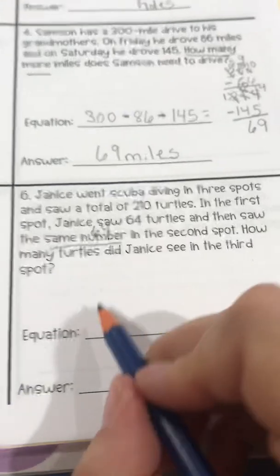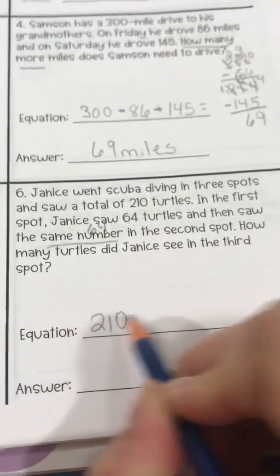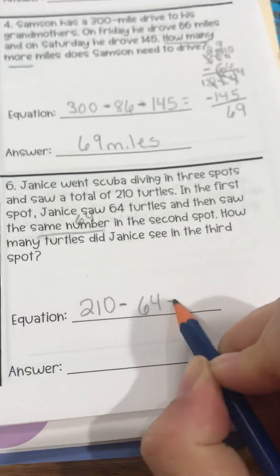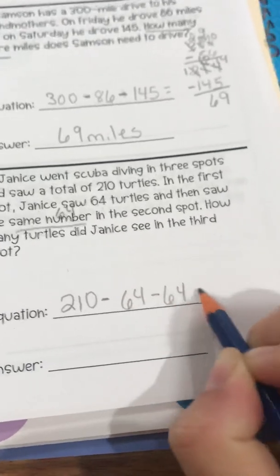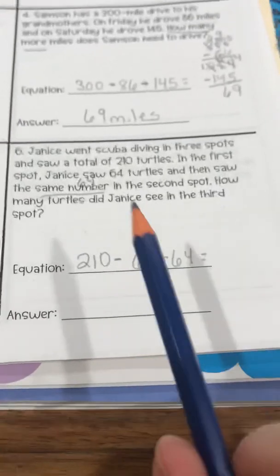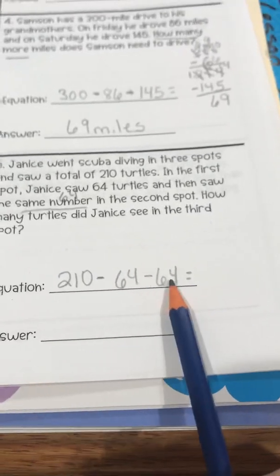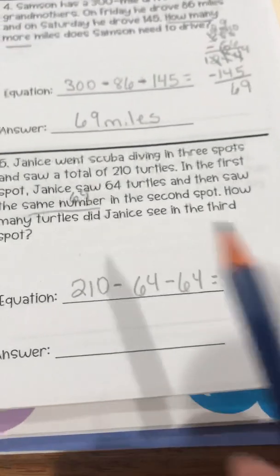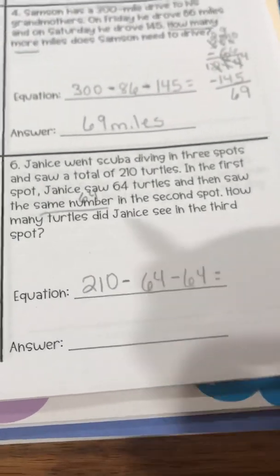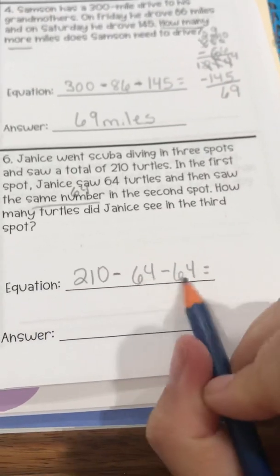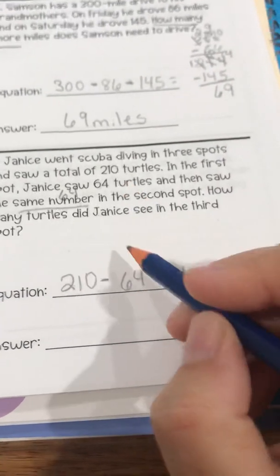Okay, so we have again a total. The first spot was 64. The second spot was the same. And then we want to find the third spot. So we have to get rid of the first spot and the second spot in order to find the third spot. Now, since these are exactly the same, you might want to work it the way I showed you a while ago. You might want to add these 2 together. Those are pretty easy numbers to add.